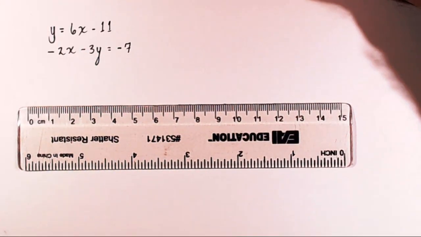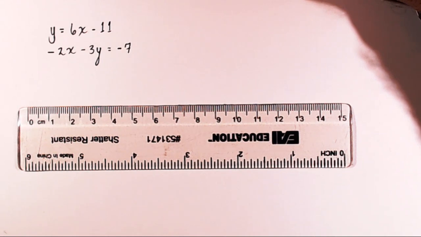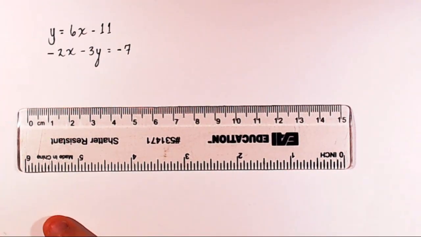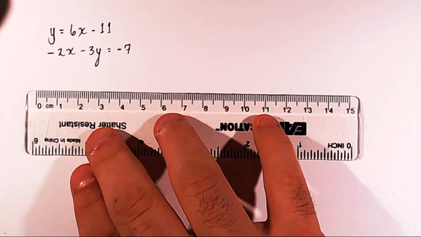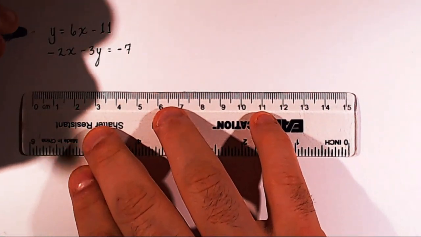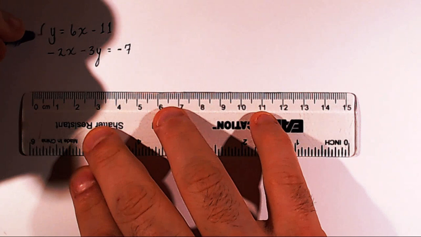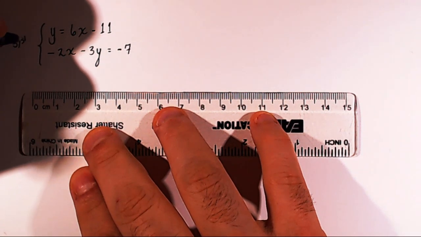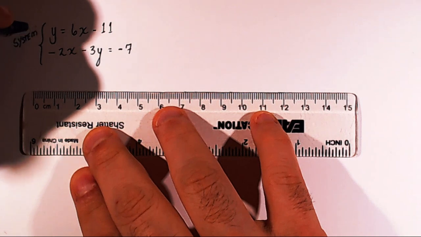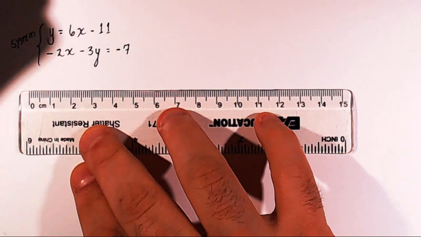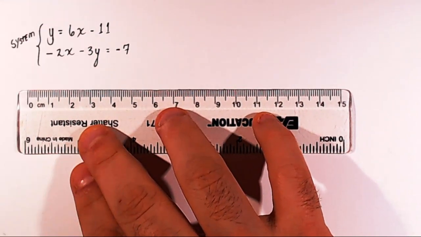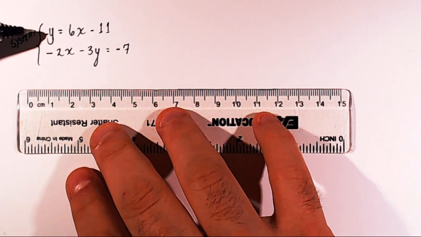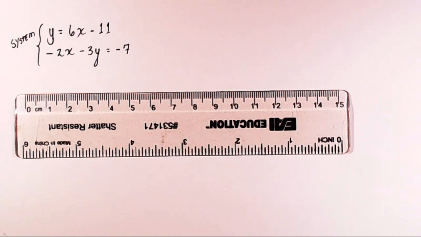That's our first system of equations, and we need to solve for this system. So how do we do that? Well, we have to take each of these equations, and these together form a system. We have to solve for each one. Now, the first equation is already in y equals mx plus b form.